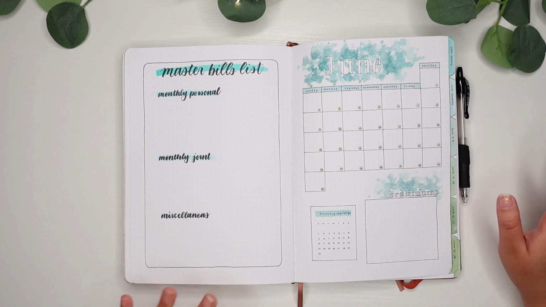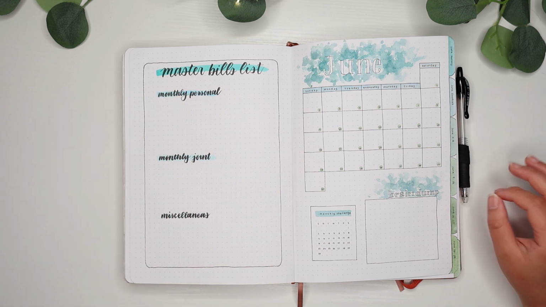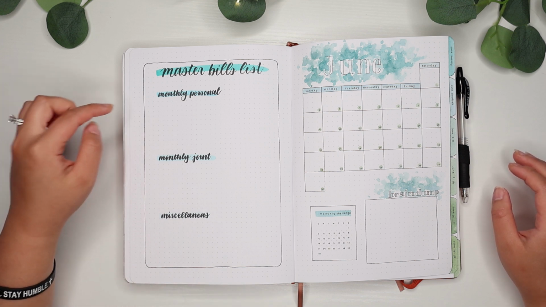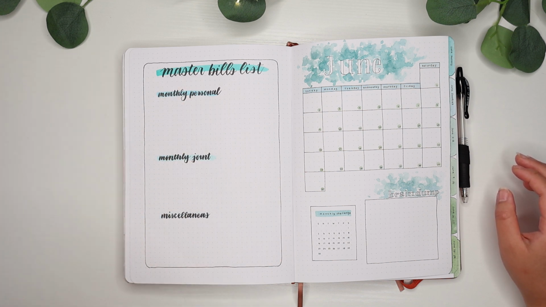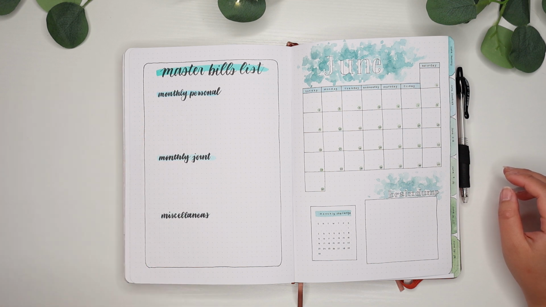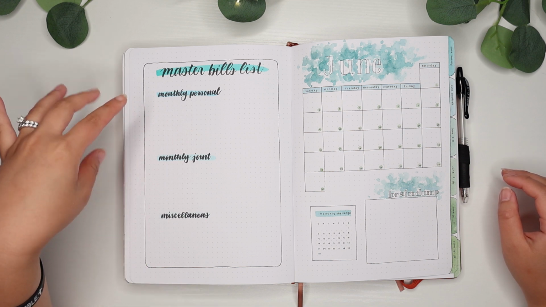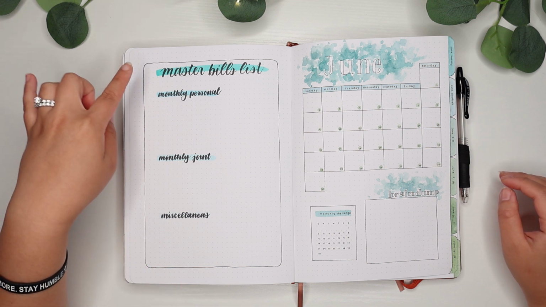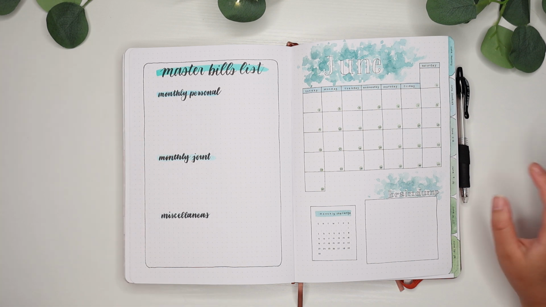Alright, so I just wanted to keep this page very simple, very minimal, so I just went in with a Sakura Pigma Micron in the 08 size, created a thick border with rounded off edges, and then I just took a couple shades of my Tombow dual brush pens just to add a brushstroke behind the headings, and then I took my Tombow Fudenosuke brush pen and just hand lettered the title and the headings for each part.